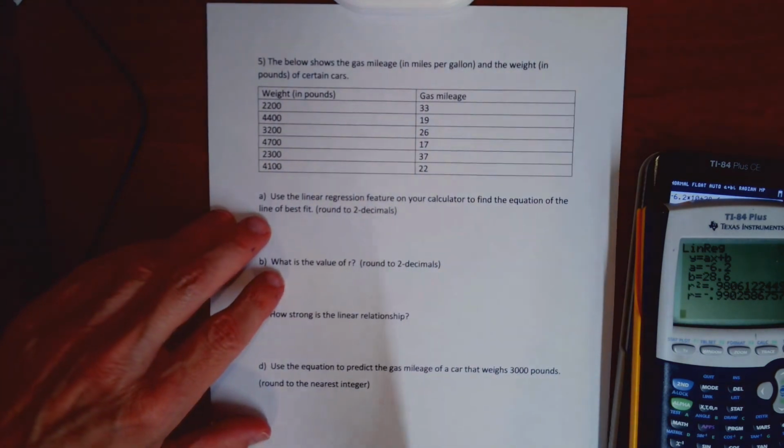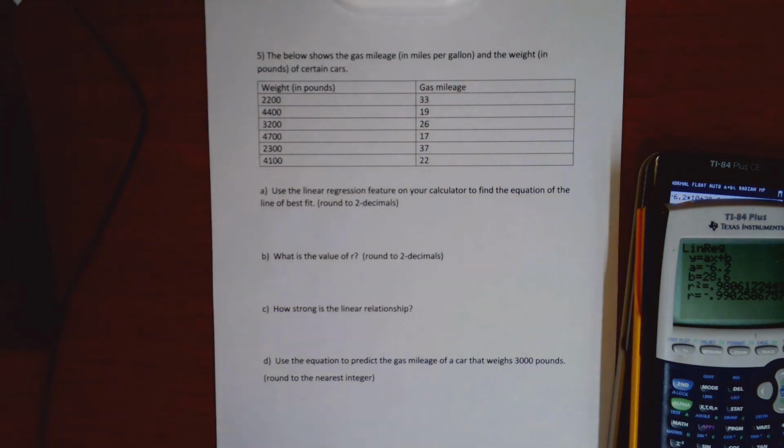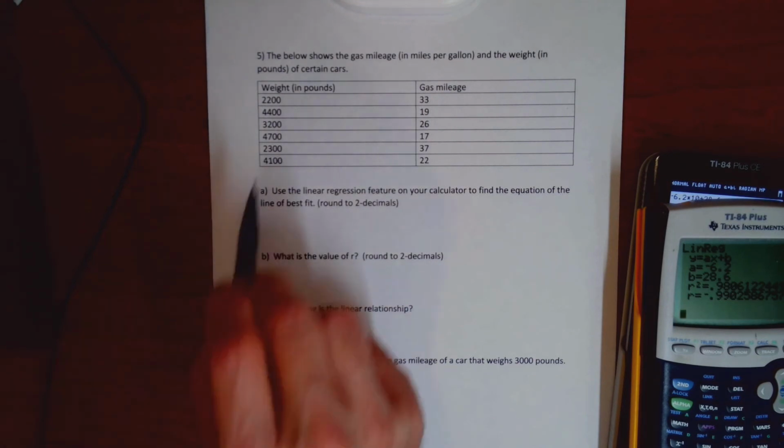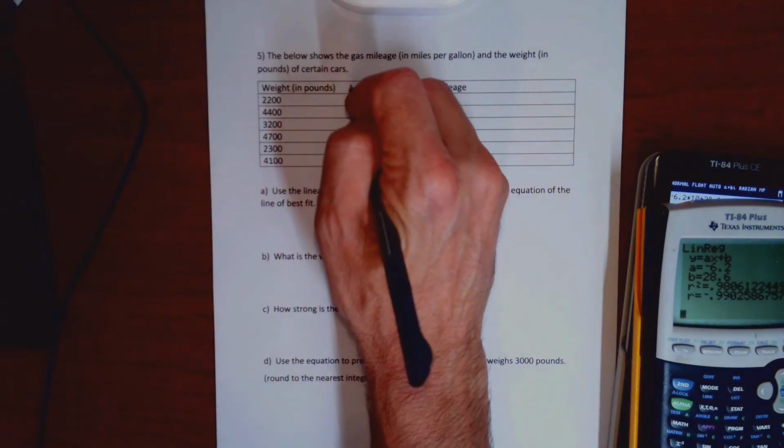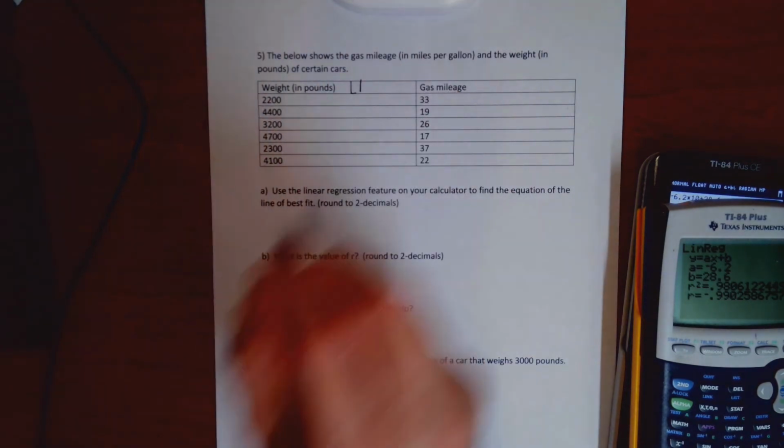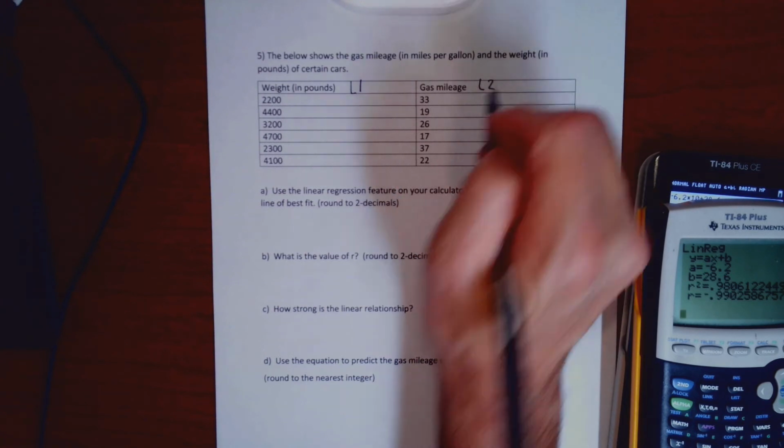Another linear regression problem where I'm not asking for a graph. I asked you to do all the graphs for homework on your calculator, and I didn't ask you to do anything other than look at the graphs, so I'm not even going to look at the graphs to save some time. So I have some data here. It shows the gas mileage in miles per gallon and the weight of certain cars in pounds. So the x's I'm going to put in list 1, which are weights in pounds. The gas mileages I'm going to put in list 2.